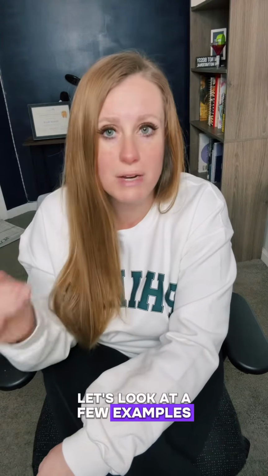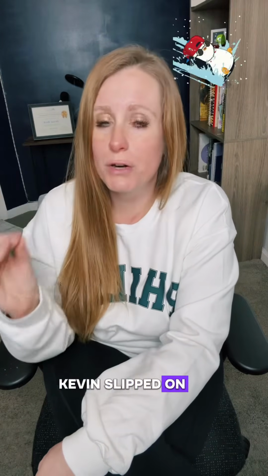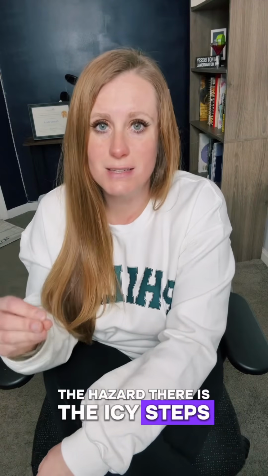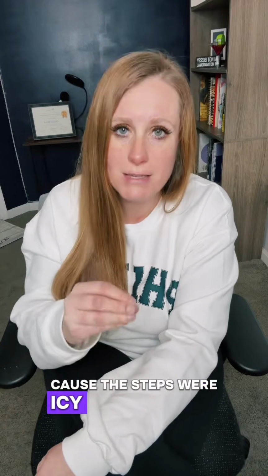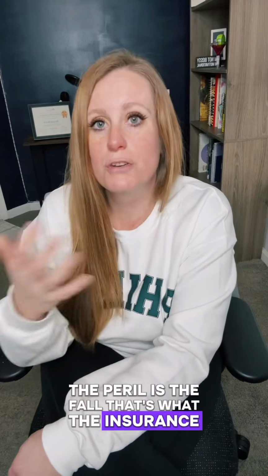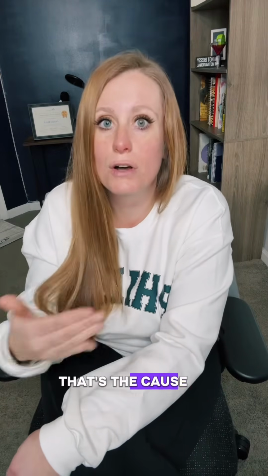Let's look at a few examples. Kevin slipped on an icy step and broke his leg. The hazard there is the icy steps. Because the steps were icy, it increased the likelihood of Kevin falling. The peril is the fall. That's what the insurance company is covering. That's the cause of loss. And then the actual loss is the broken leg, where the damage occurred.